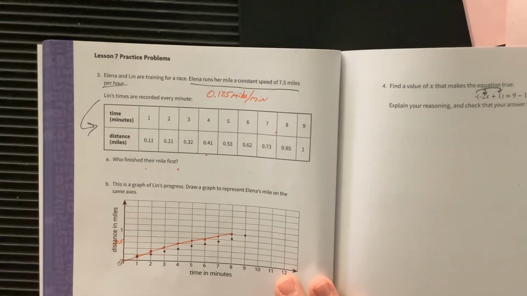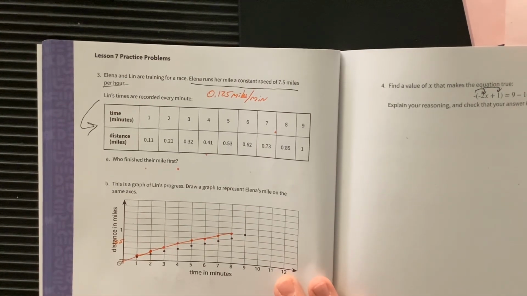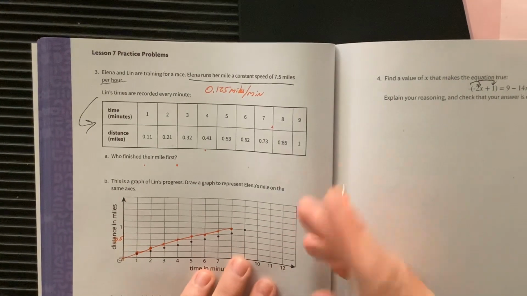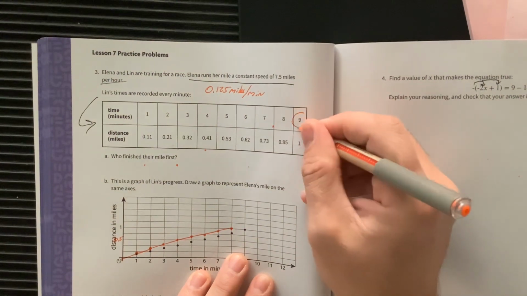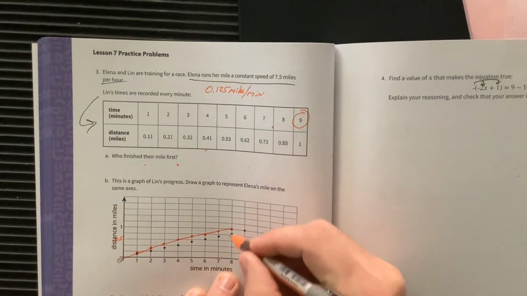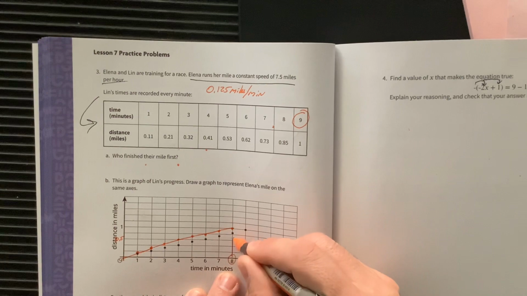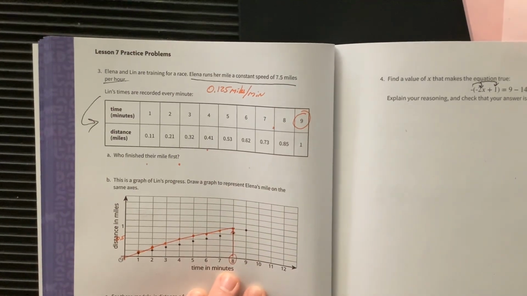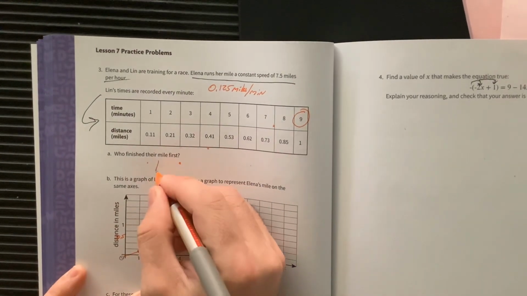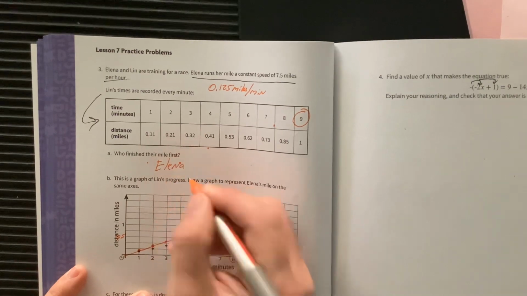All right, that's Elena. Now you should be able to see who finished the mile first. All right, Lynn finished it in 9 minutes. Elena finished it in 8 minutes. So who's quicker? Elena is correct.